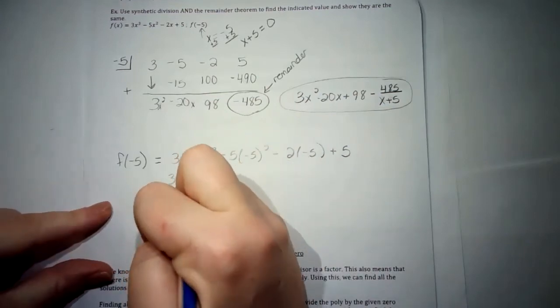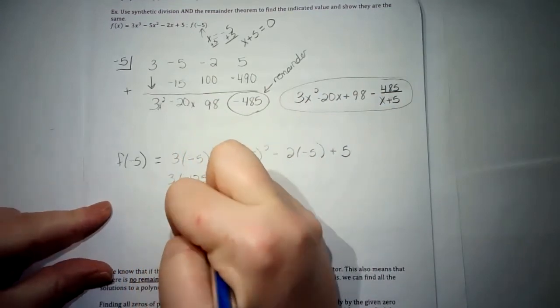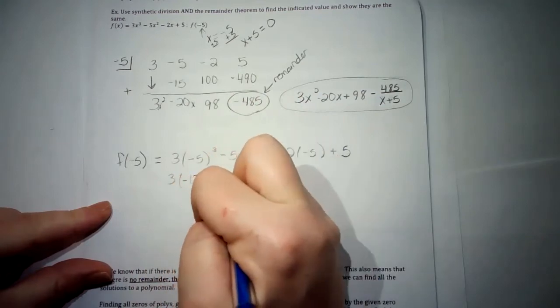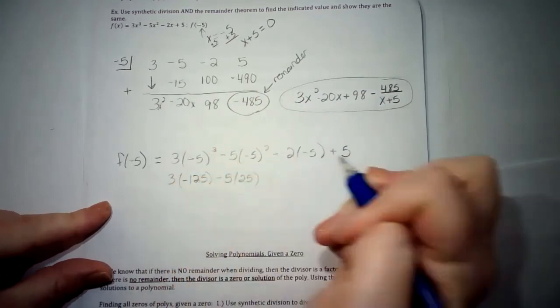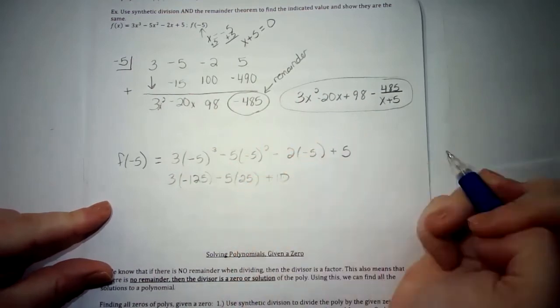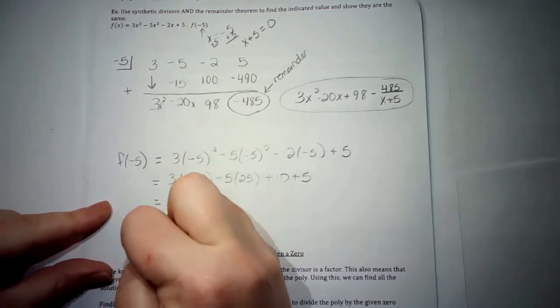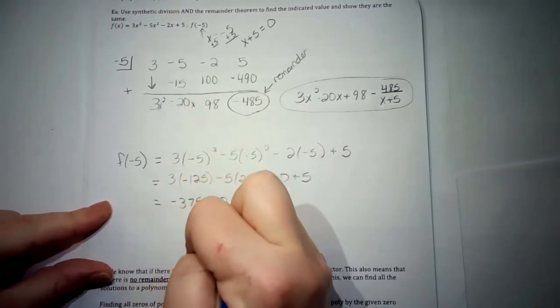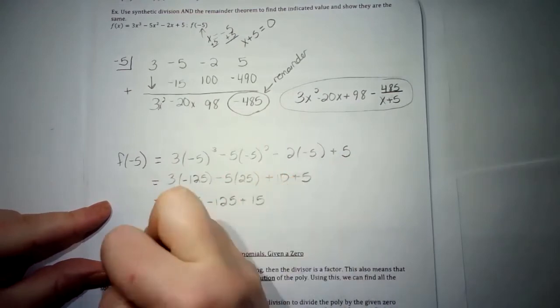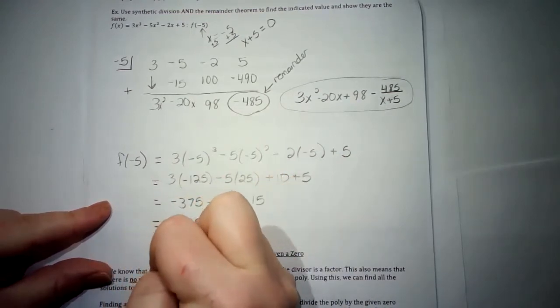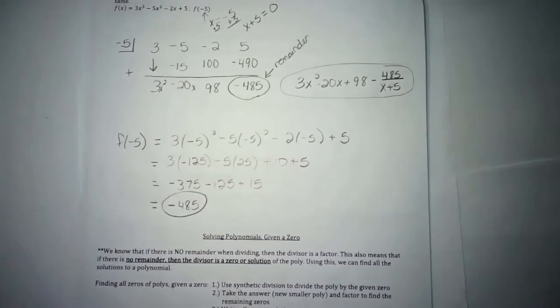Well, this is going to be 3 times -125. This is going to be -5 times 25 plus 10 plus 5. I'm just cleaning it up as I go, doing it in little baby steps. If you have the big giant calculator, you can throw it all in. Guess what we end up with? We just have to plug the -5 back into the x. So that's one way to test and see whether we're dealing with a solution or not.